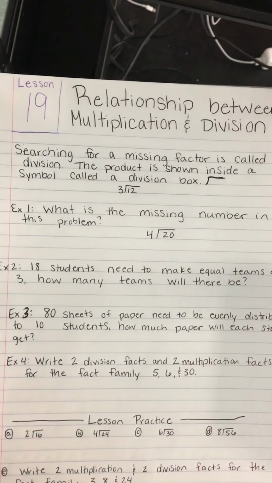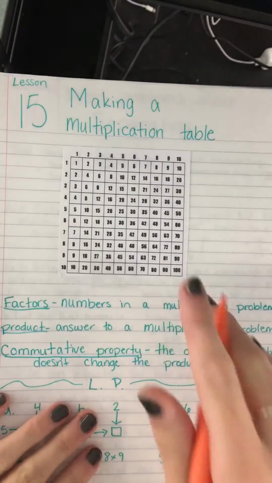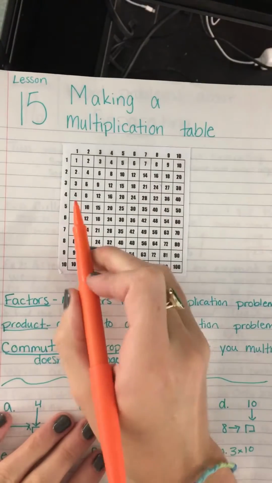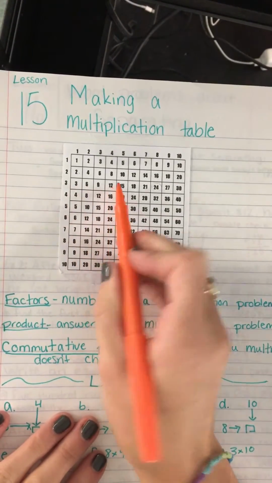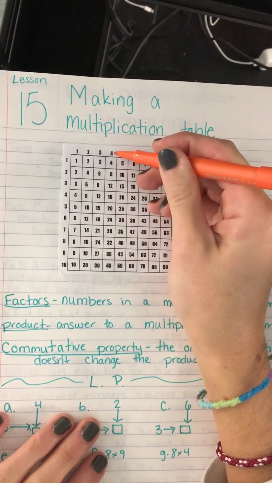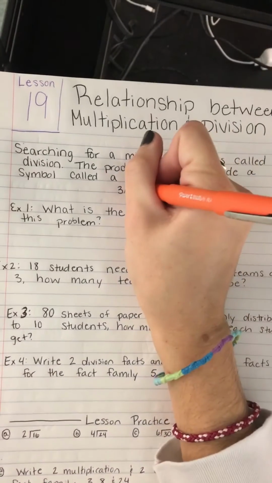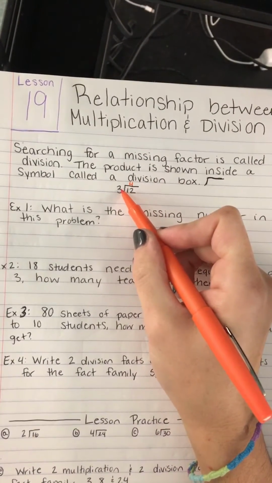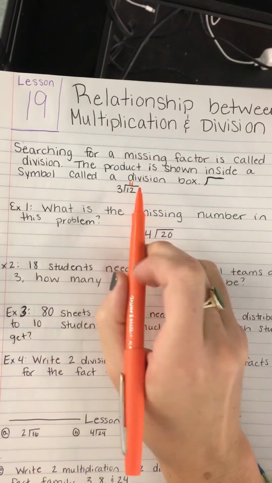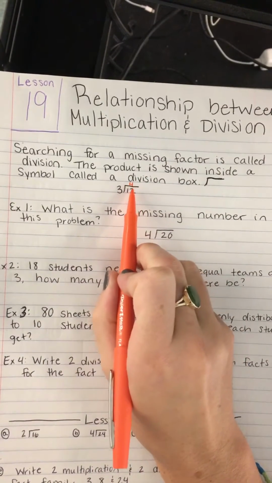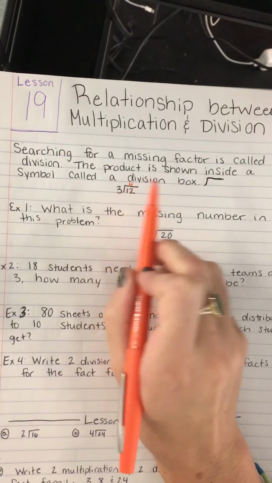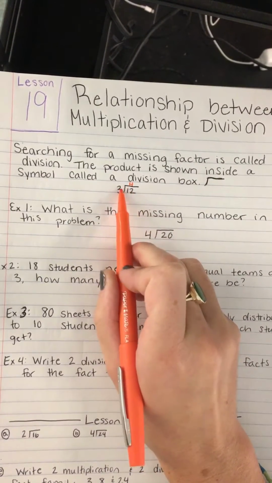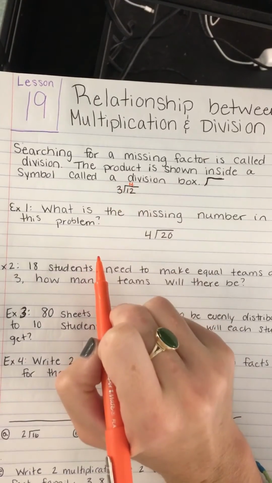Like, for example, I'm going to show you on lesson 15 with the multiplication table. So we have 12 in the middle and 3 on the outside. So we go to 3 and we find 12. And then we look up to see what number is on top, and that is 4, which is the answer to this division problem, because 3 times 4 equals 12. A product is the answer to a multiplication problem. So the product is shown in here, and then the two factors are out on the outside.